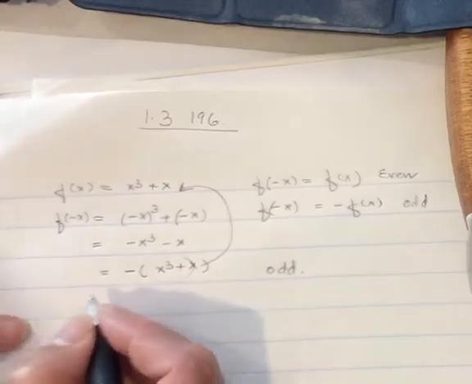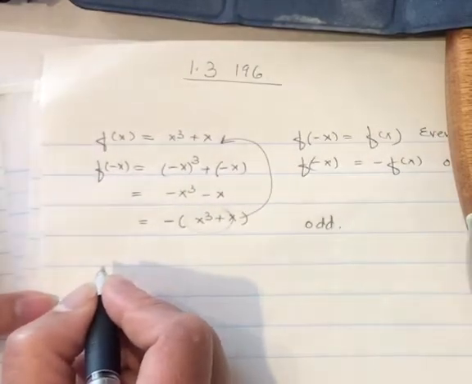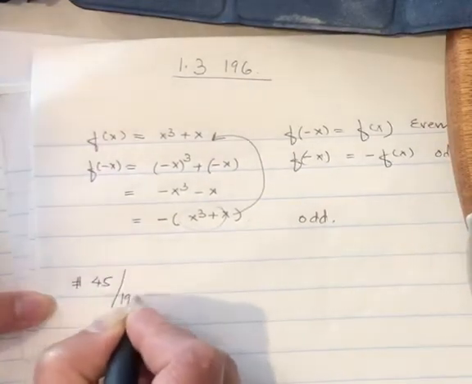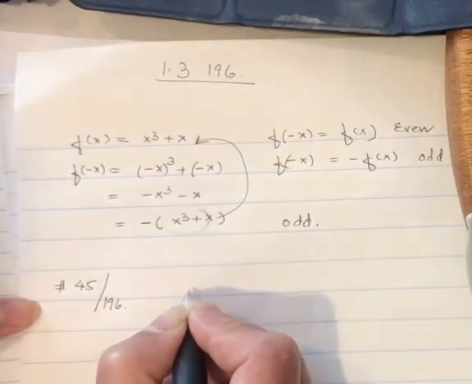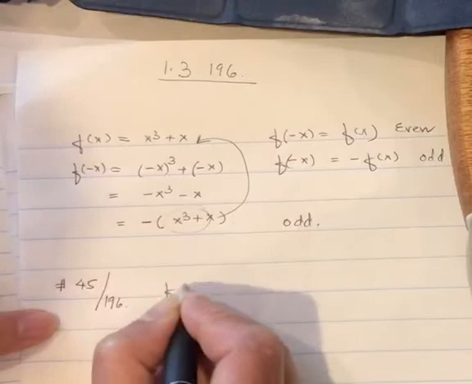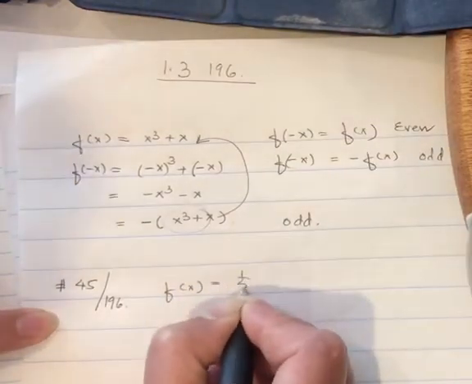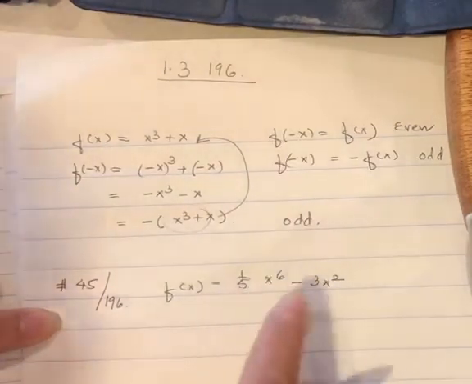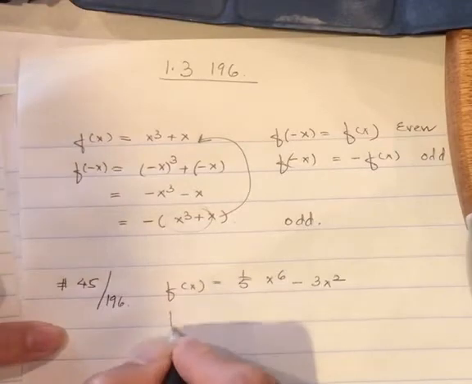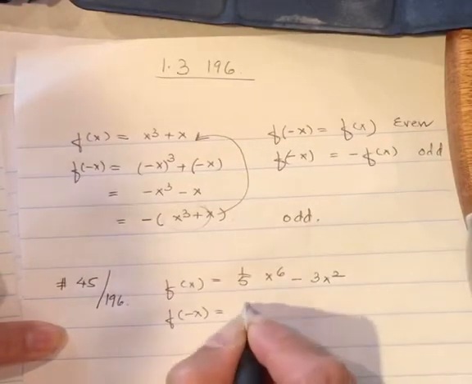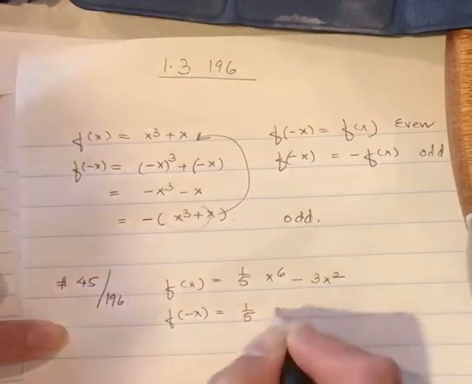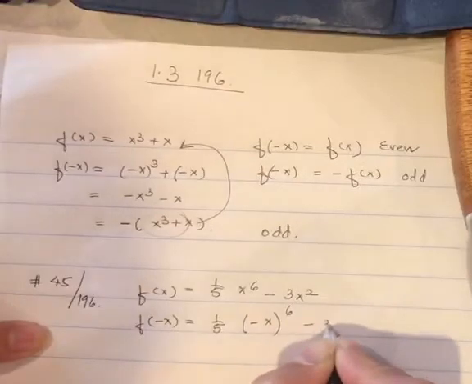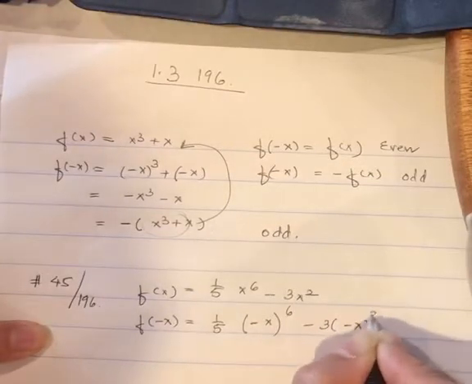Now going over to the next problem, number 45 on page 196. Number 45 is also the same. f of x equals one fifth x raised to the power of 6 minus 3x cubed. We are going to plug in negative x and see what happens to this equation. One fifth times negative x raised to the power of 6, minus 3 times negative x squared.